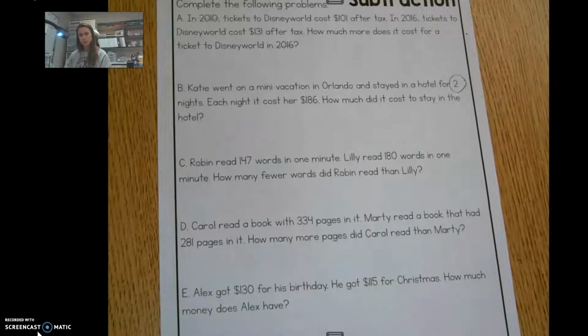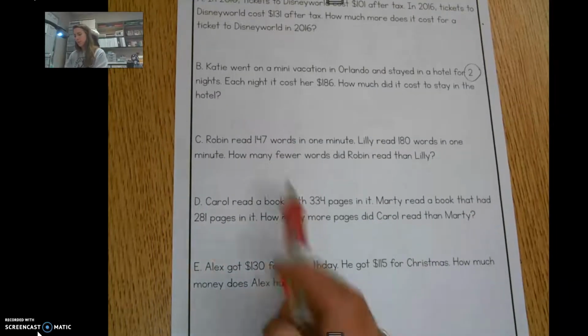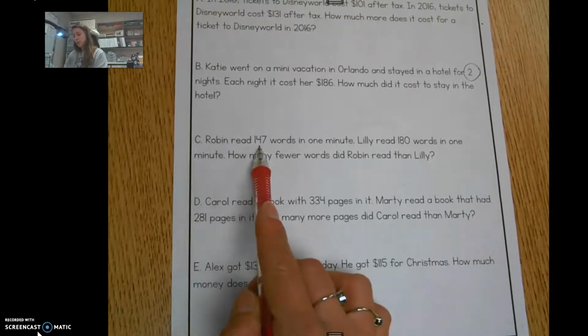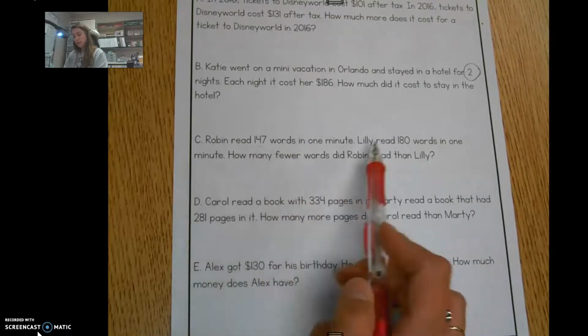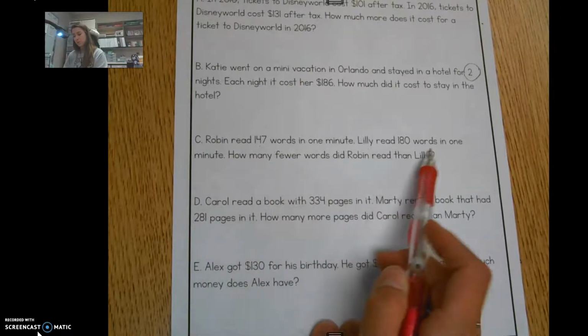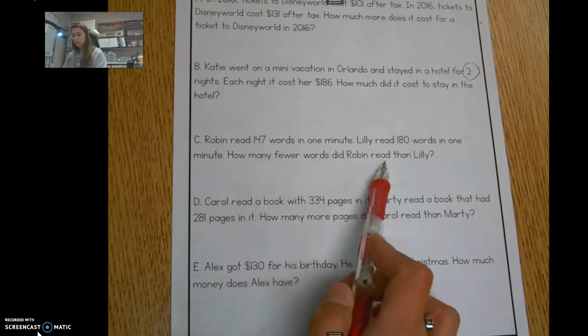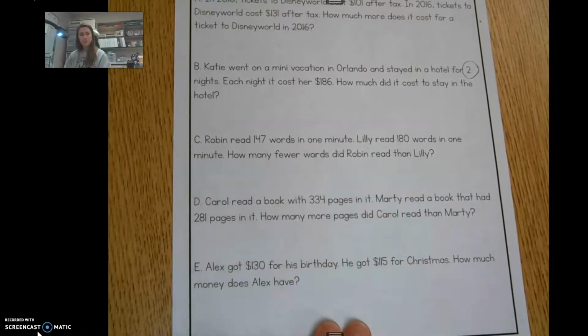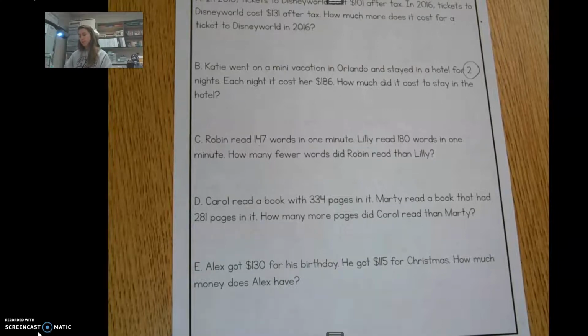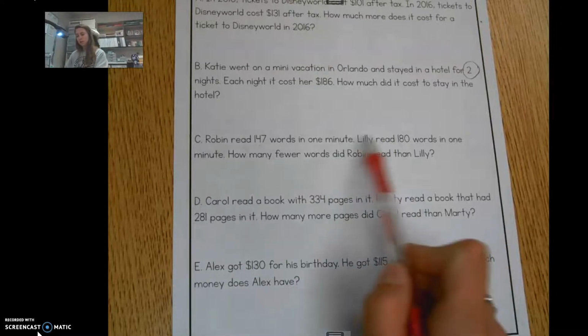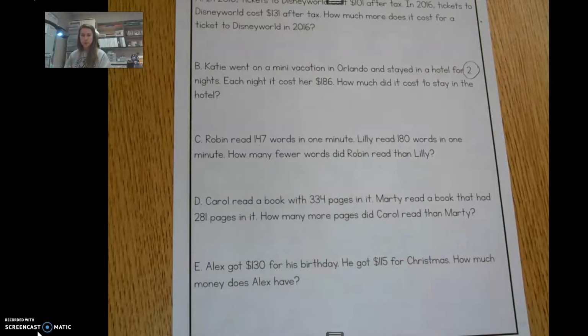Make sure you pause it before we move on to letter C. Robin read 147 words in 1 minute. Lily read 180 words in 1 minute. How many fewer words did Robin read than Lily? Make sure you set up your problem. Make sure you pause it. Always make sure if you are thinking this problem is subtraction, or if any problem is subtraction, the bigger number is first. No matter what order they come in the story, the bigger number must go on top.